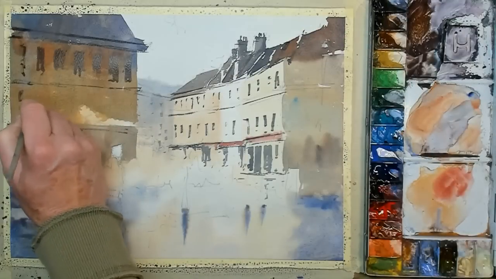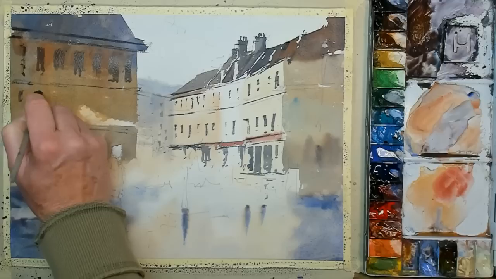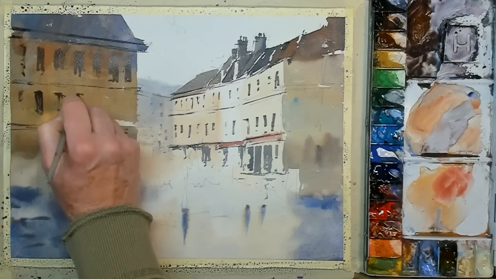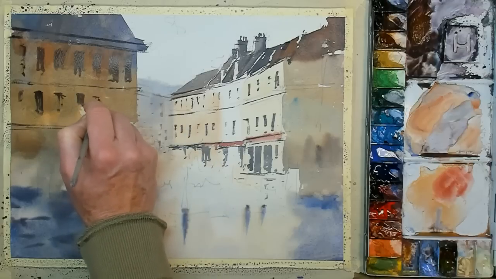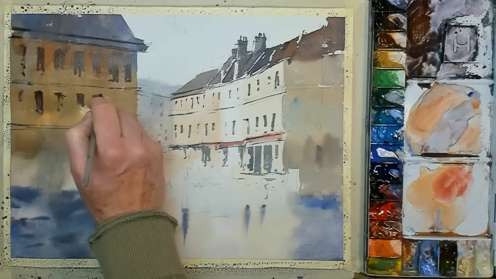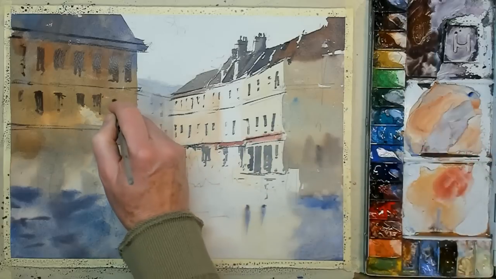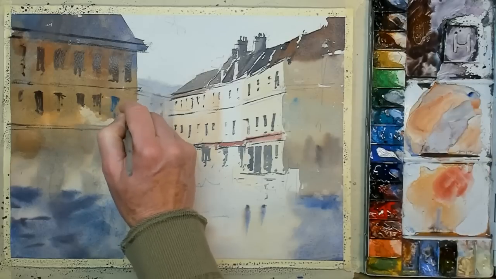So good sharp corners, few windows a bit fuller than others, then some that are quite light. Some of this area will be covered with that tree, so again, I don't need to be too perfect with these windows.